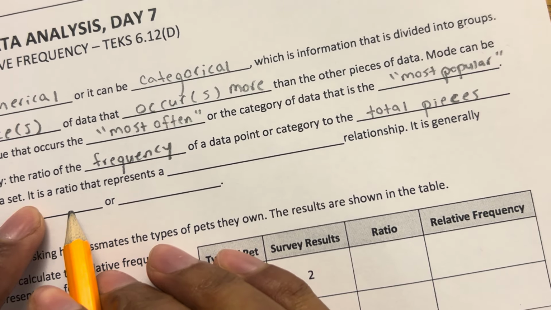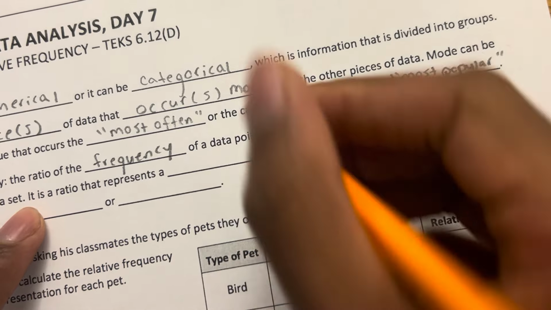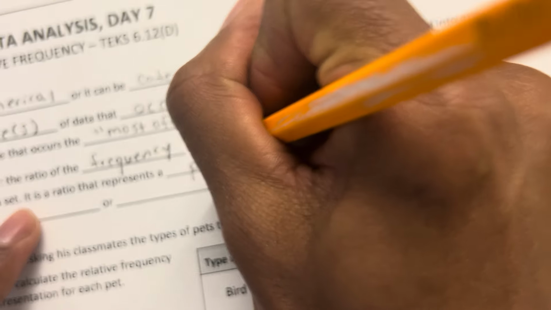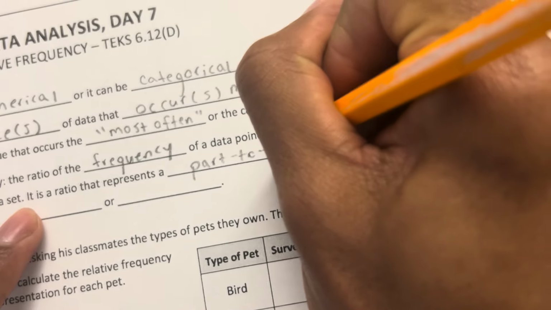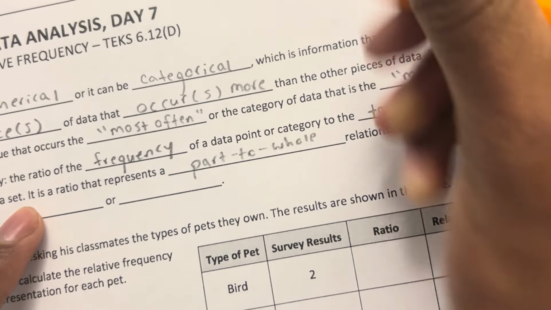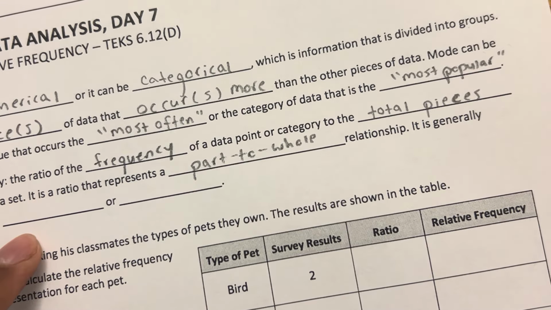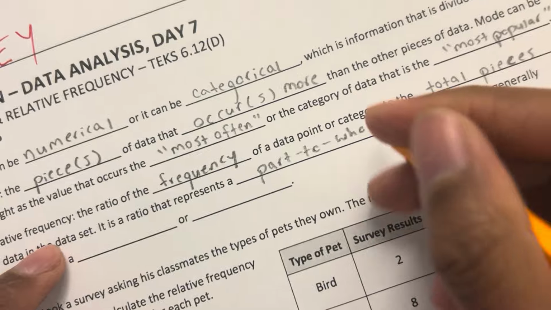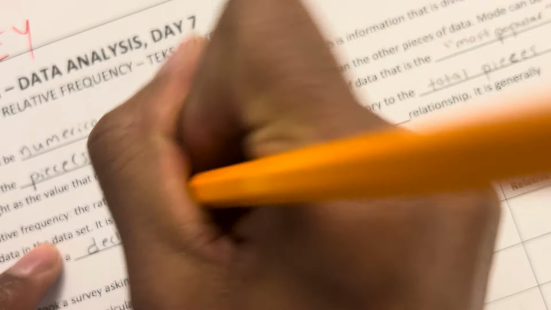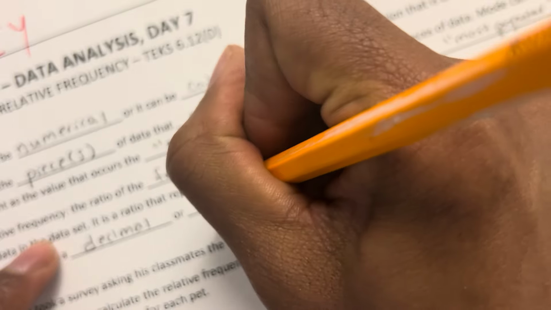It is a ratio that represents a part to whole relationship. It is generally represented as a decimal or a percent.